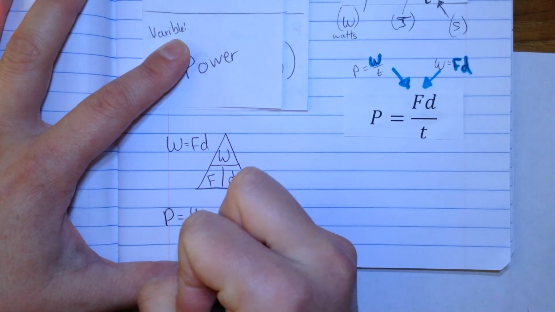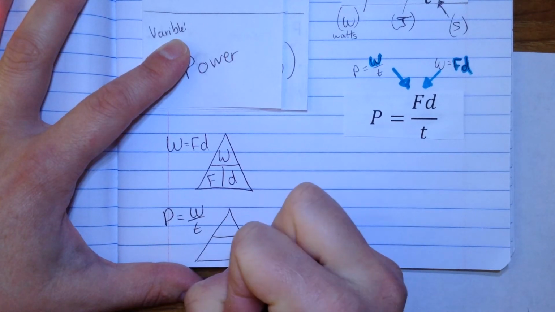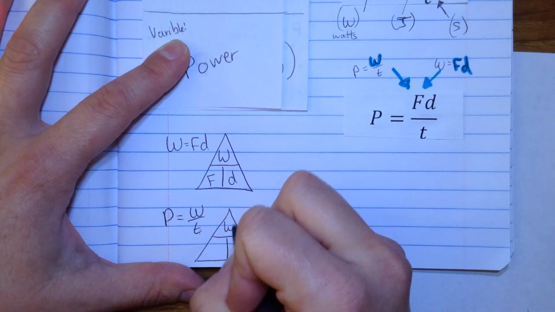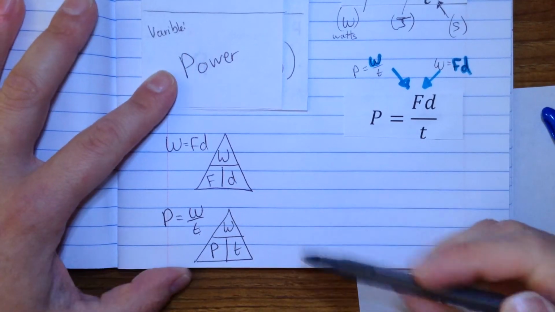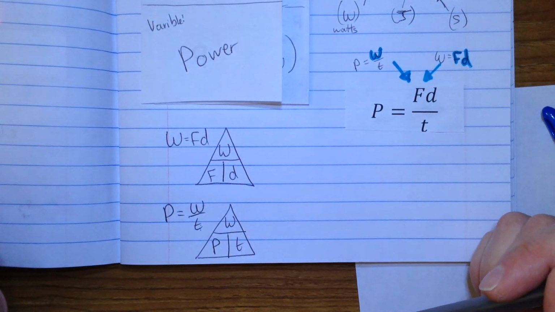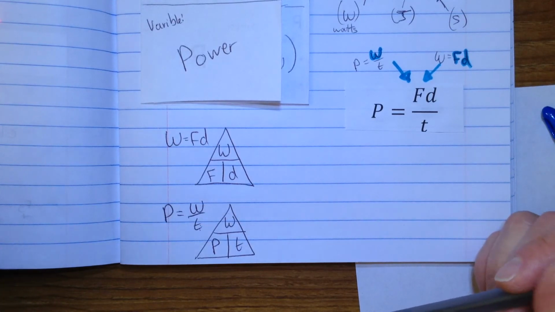Power is work divided by time. Triangle. W over T in the formula, so that puts W on top, T on the bottom, and that leaves P to go on the bottom. If you look at those two triangles carefully, they both have W on top. So that might be a helpful little hint reminder.